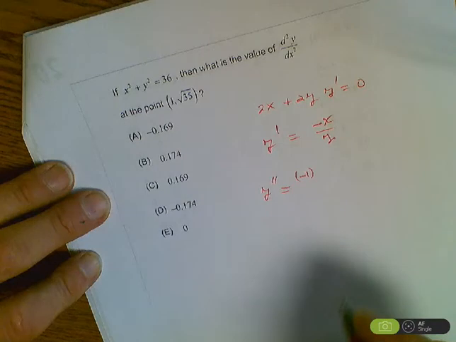Then minus a negative x times y prime over y squared. Okay, any questions, or did I do something wrong?